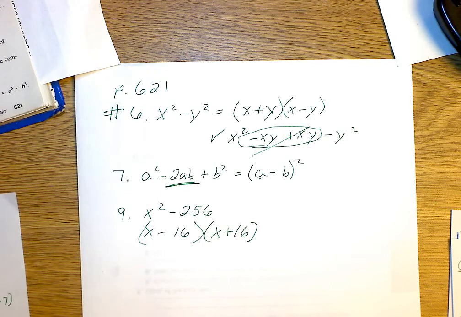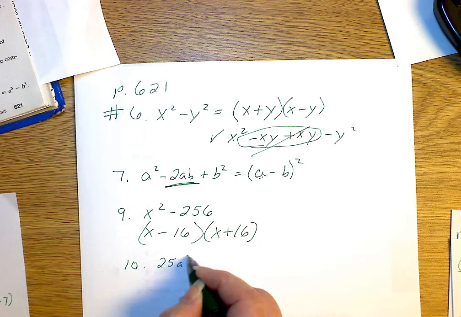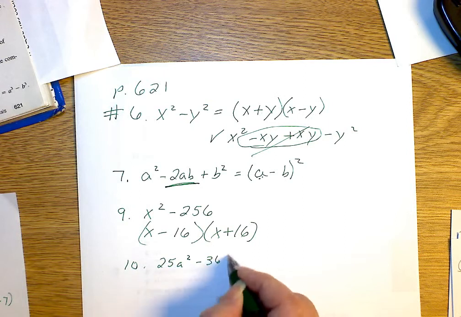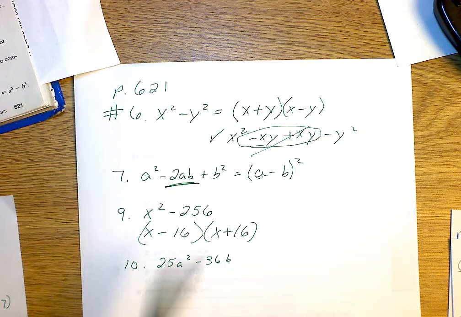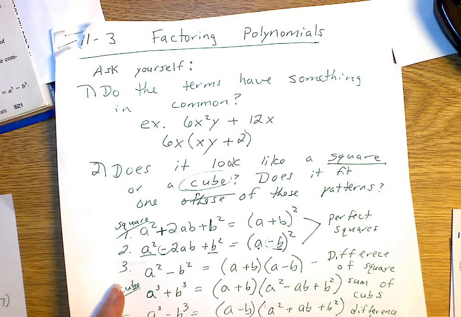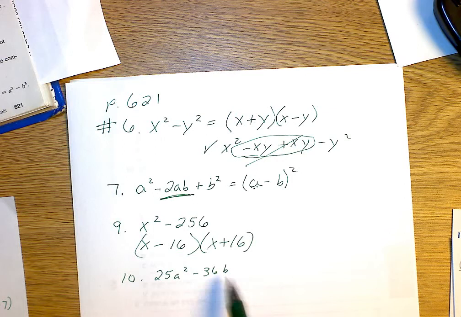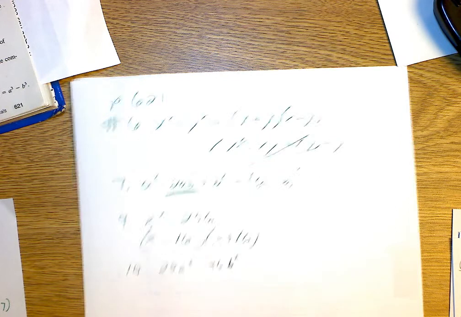Now, the same thing happens with number 10. I want everyone to try number 10. If you did not do number 10 last night, try number 10. The answer for 9 would be this, so it's a difference of squares. And number 10 again is a difference of squares, with this b squared. So I want you now to try number 10.